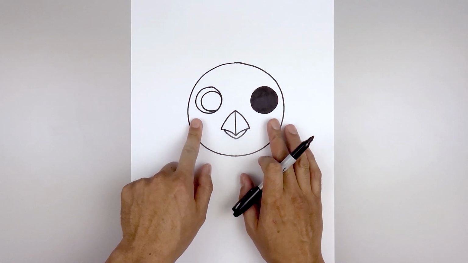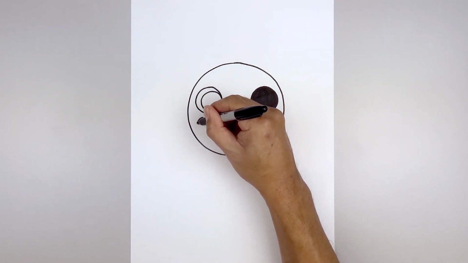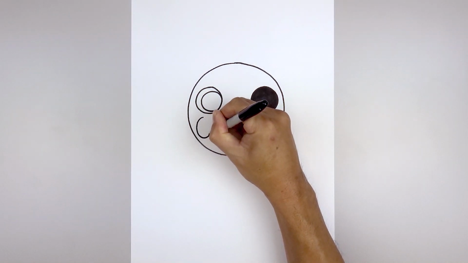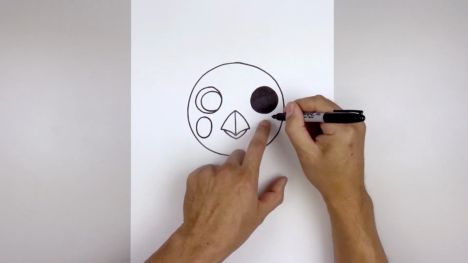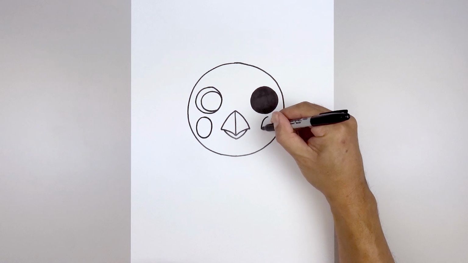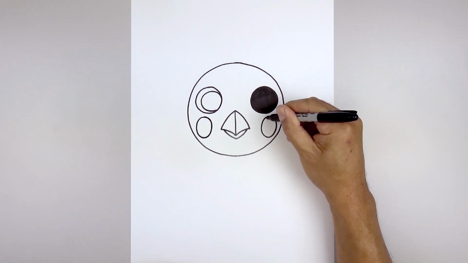Let's add two ovals on the side of the head for the cheeks. So directly underneath the left eye, drawing that oval. Coming down, around, and then back up. Again, we're going to line this up on the right, go down toward the same height, and then back up towards the top.